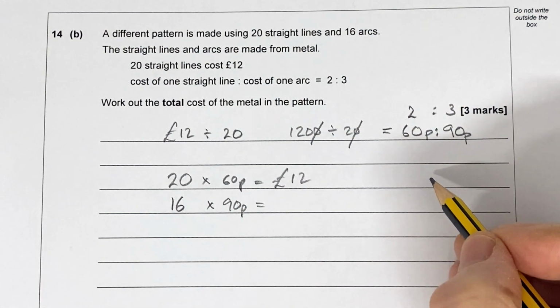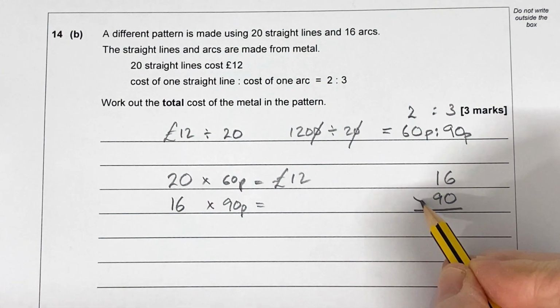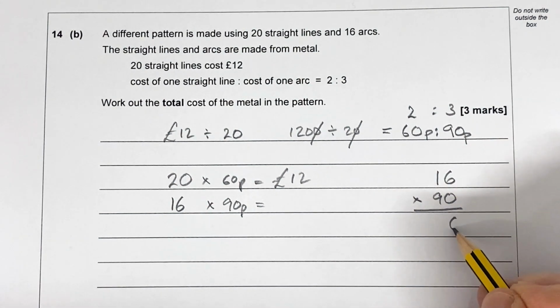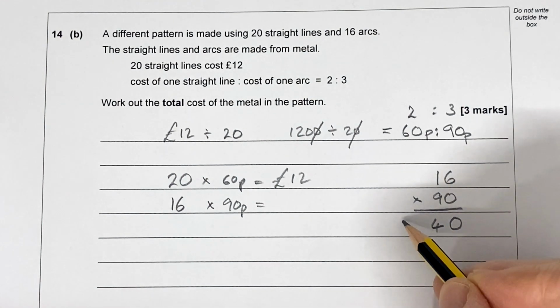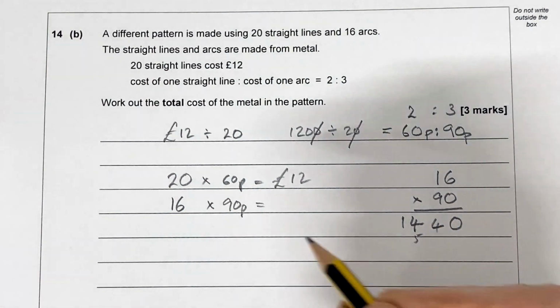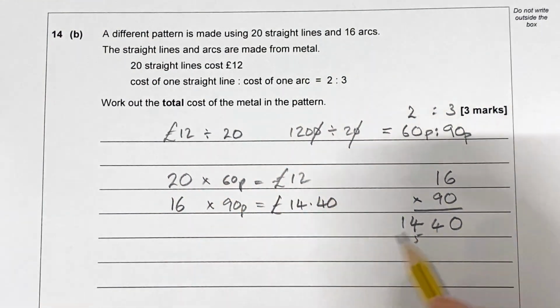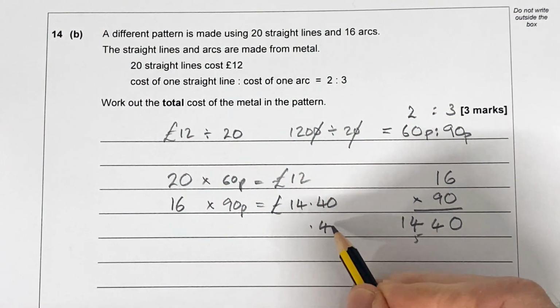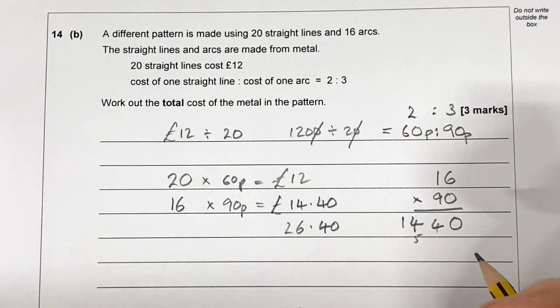So a bit of working out over here. I will do it this way up. Although 90 is a larger number, by doing it this way up, I can simply put a 0 straight in there. 6 9s are 54. 1 9 is 9. Add 5 makes 14. That is £14.40. Remember, that was 90 pence. And in pounds, that's £14.40, which I'm putting straight under there. And we can add those straight up. So 2 add 4 is 6. 1 and 1 is 2. The total cost is £26.40. So a very unpleasant looking question actually isn't too bad at all.